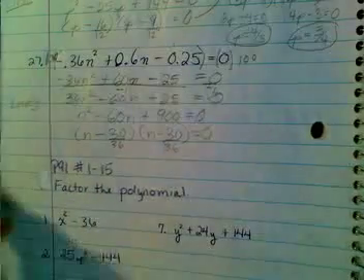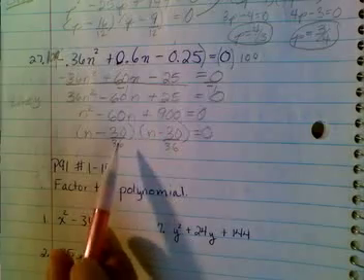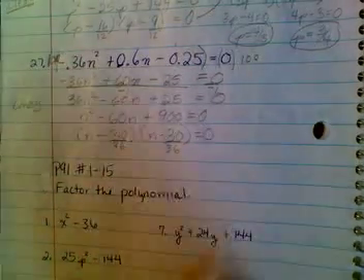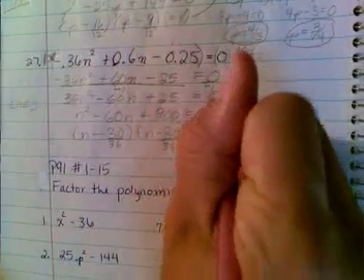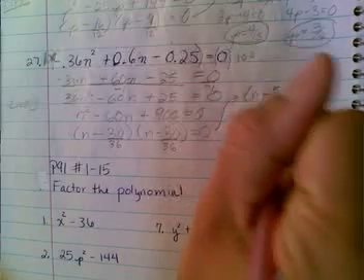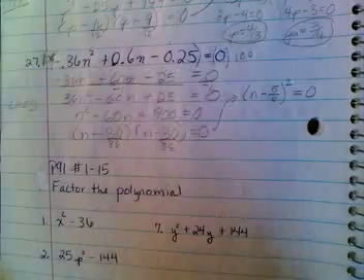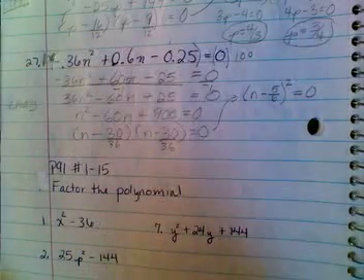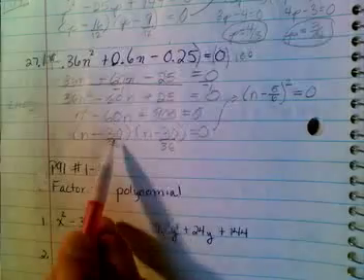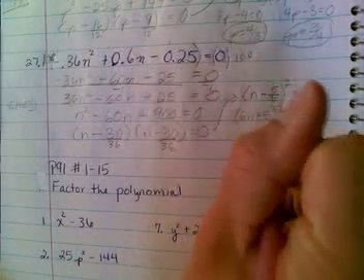So now I'm going to take 30 over 36, and remember that 6 goes into both of these numbers. 6 goes into 30 five times, so this is going to be 5 over 6, and 5 over 6. I'm going to rewrite this, and hopefully you follow, that this is n minus 5 over 6 squared equals 0. Okay? See that? So this is 6n minus 5 squared equals 0.